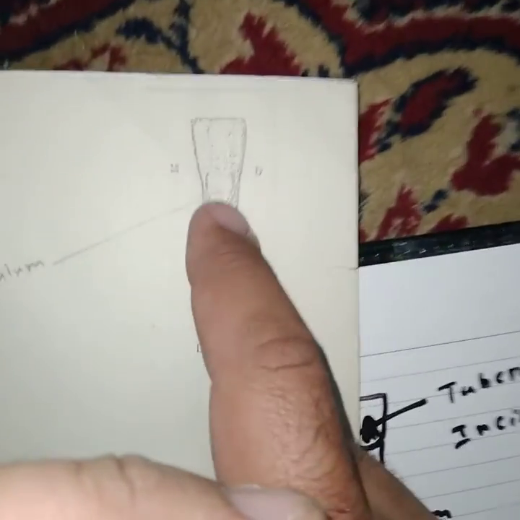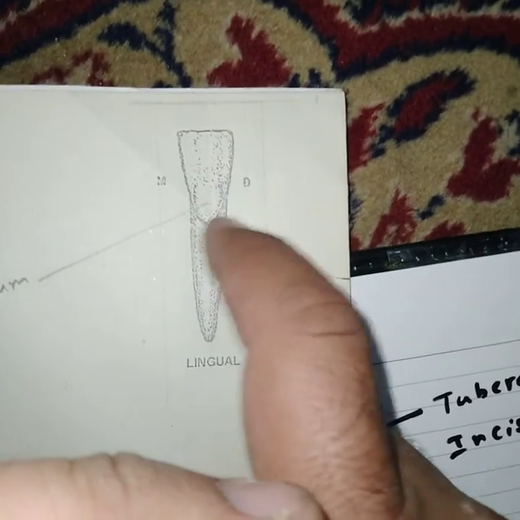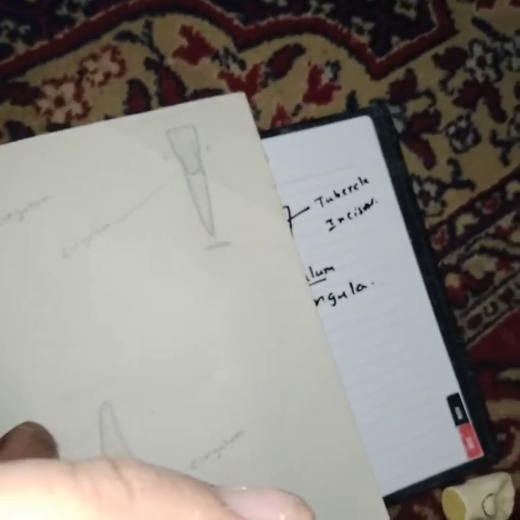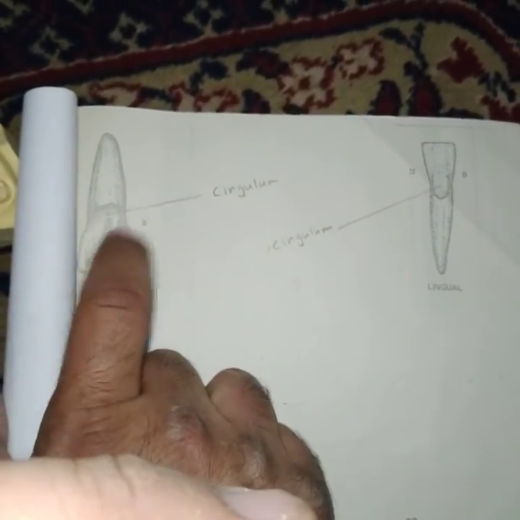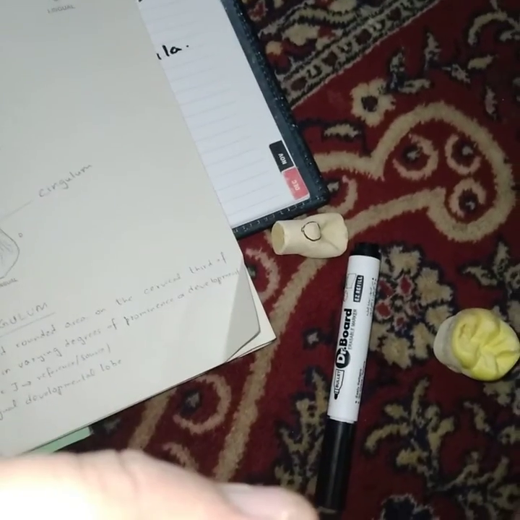This is the mandibular incisor. You can see this cingulum here. This is the maxillary central incisor. You can see this cingulum here. The cingulum usually corresponds to the lingual developmental lobe.